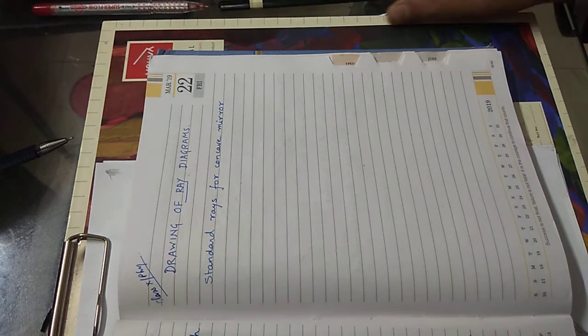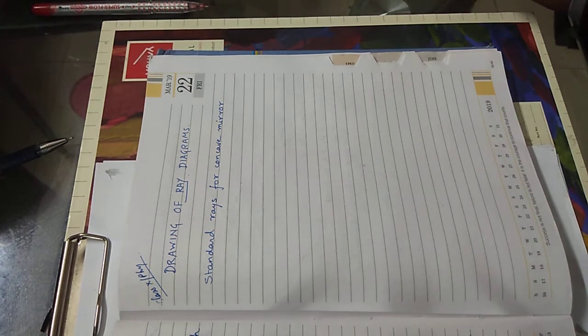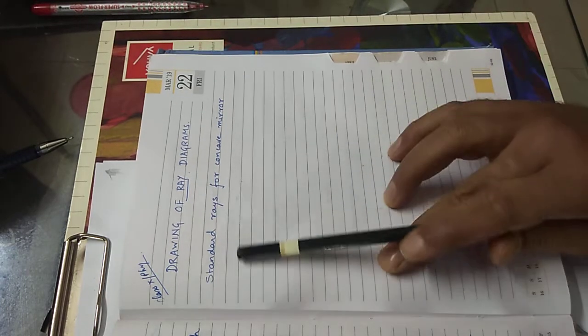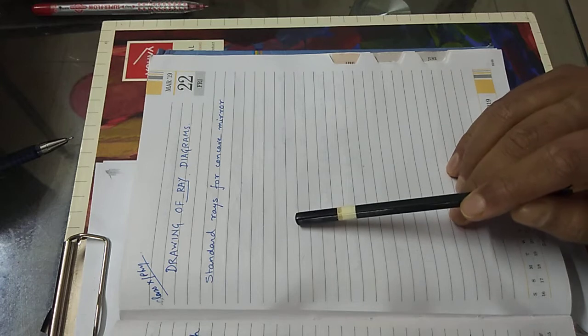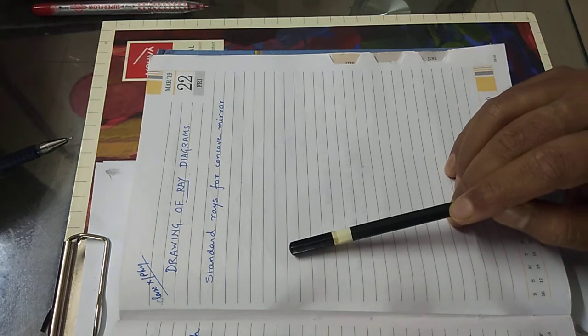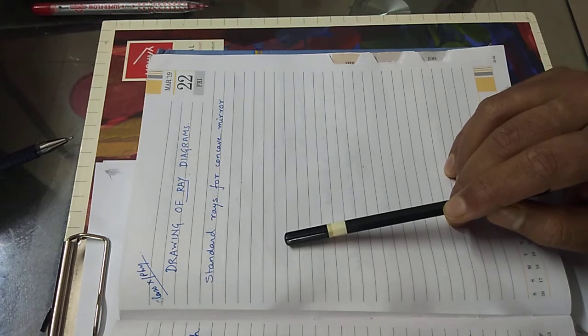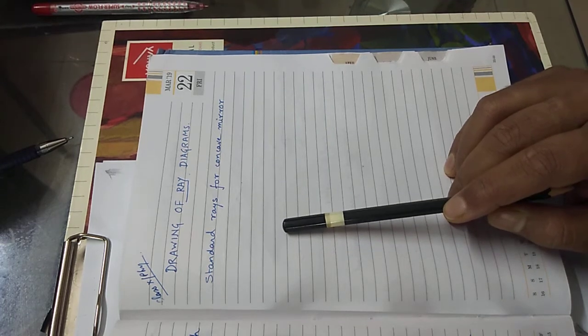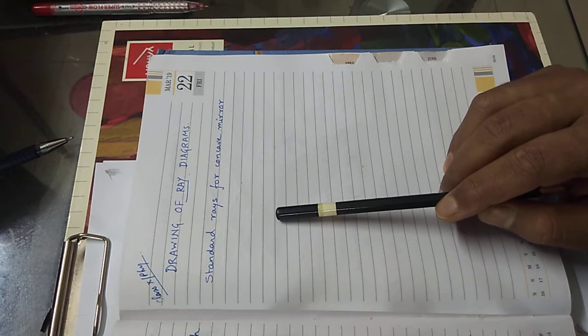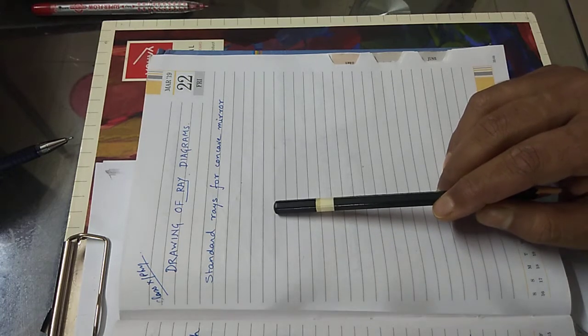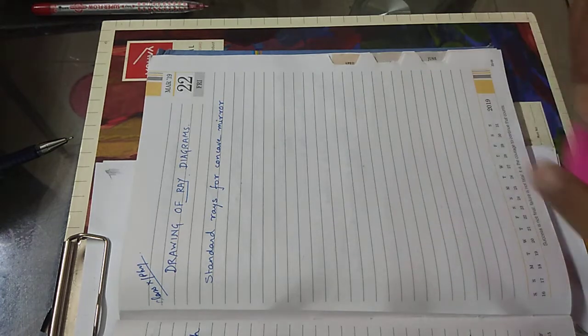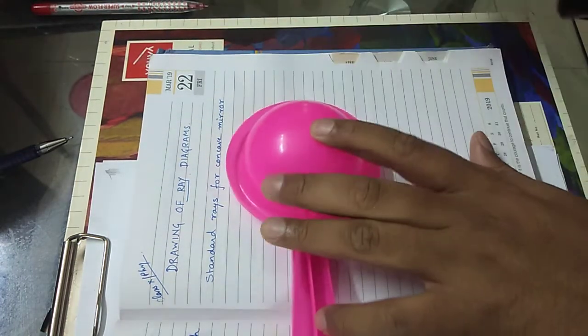So students, in this video, I'll be discussing how to draw ray diagrams for mirrors. For drawing any ray diagram, we require a minimum of 2 rays. You can use any 2 rays, and the rays which we generally use are called the standard rays. So what are the standard rays we should use for drawing ray diagrams of a concave mirror?